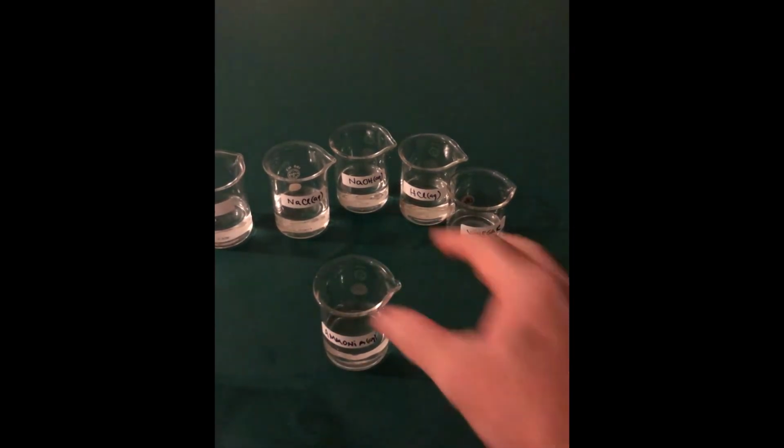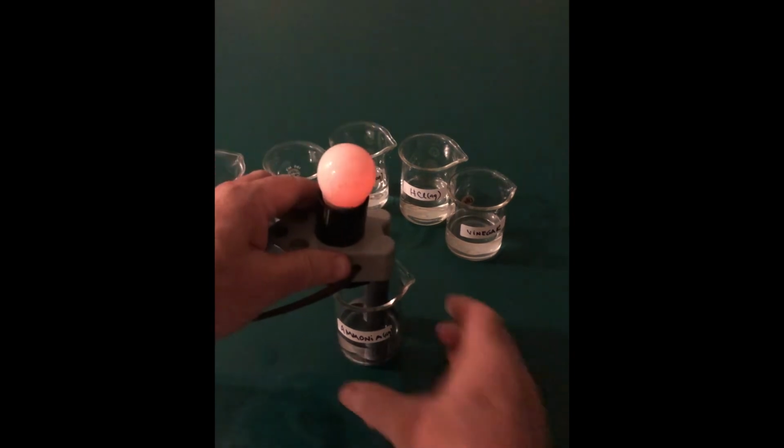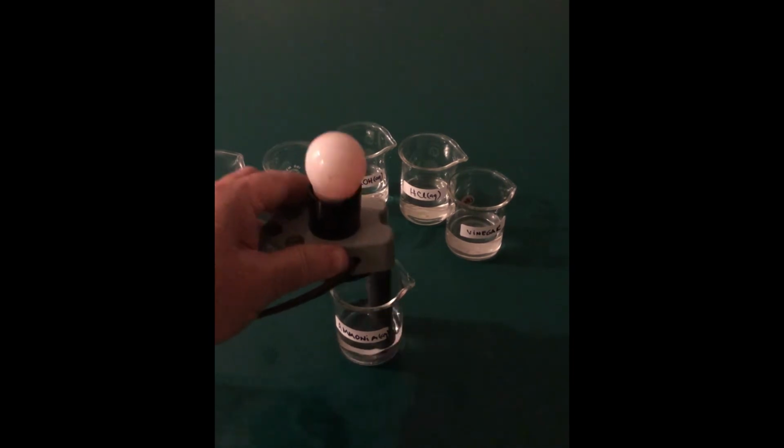Let's try another item. In the meantime, I'm going to be rinsing out our electrodes. All right. And let's try out what happens when we put it in ammonia. Now, this is an ammonia solution, of course, and actually in ammonia, we have another molecular compound. So let's test it out. And you can barely see that the light bulb is barely turning on, very, very dim.